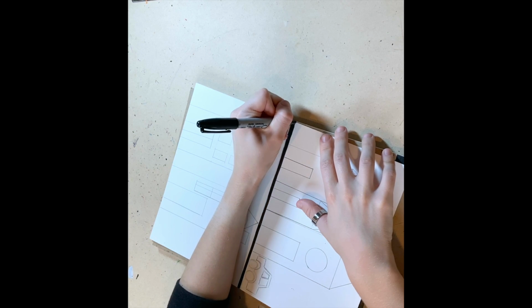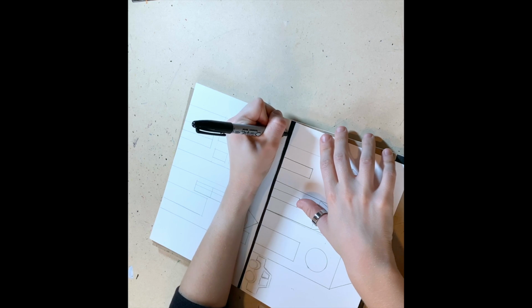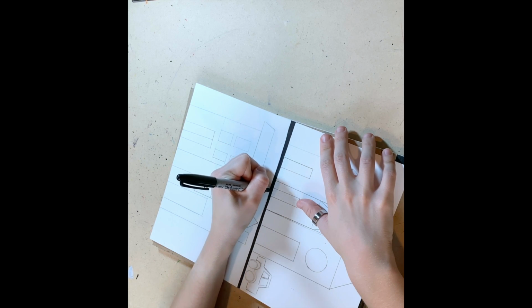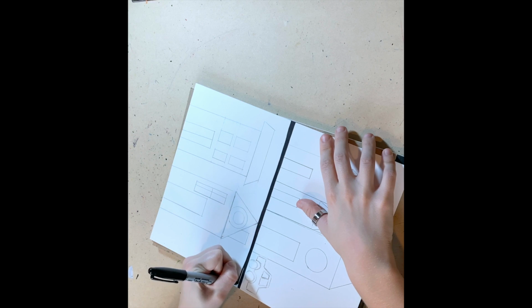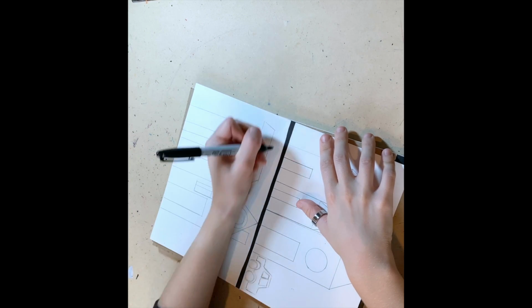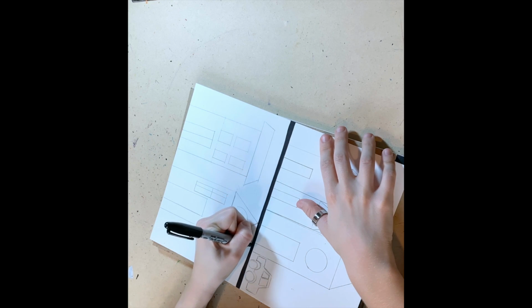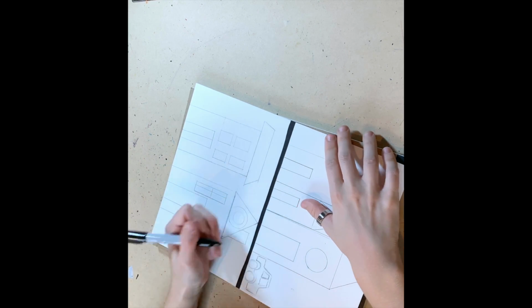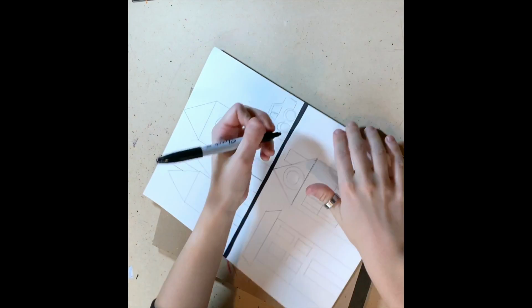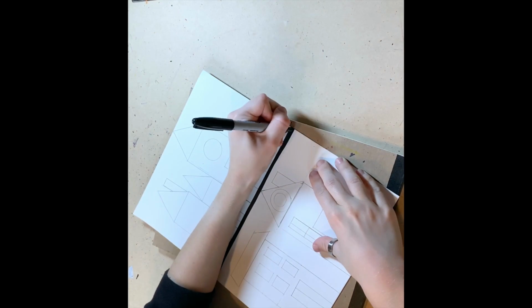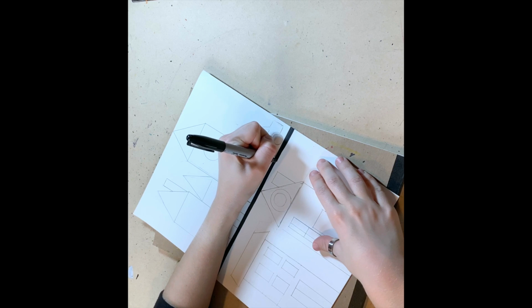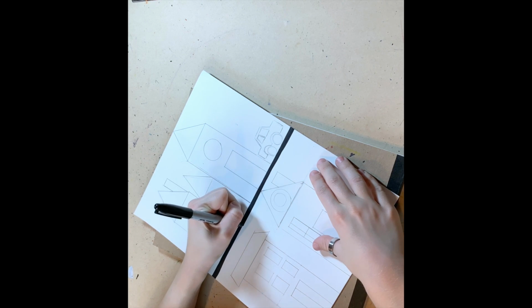If you don't have black, you use gray. If you don't have black, you can color in this line using pencil. That would be good as well. And you want to make it really neat.